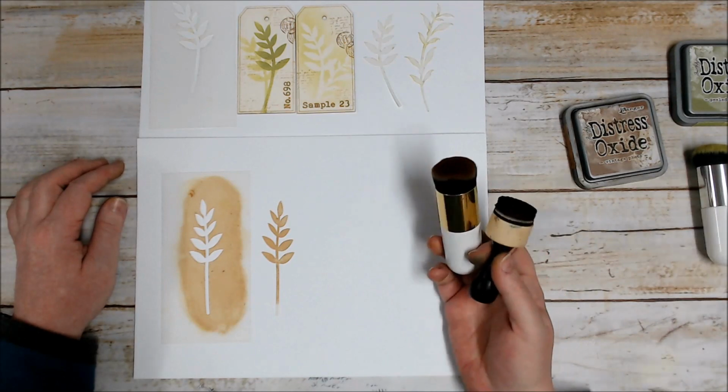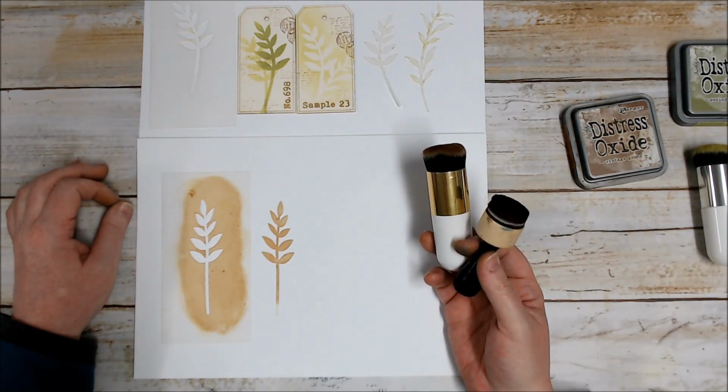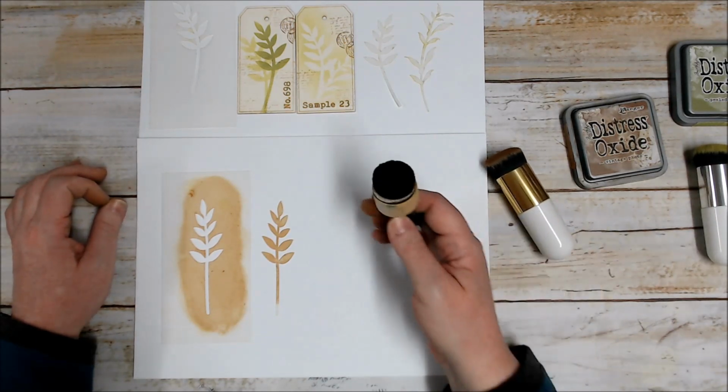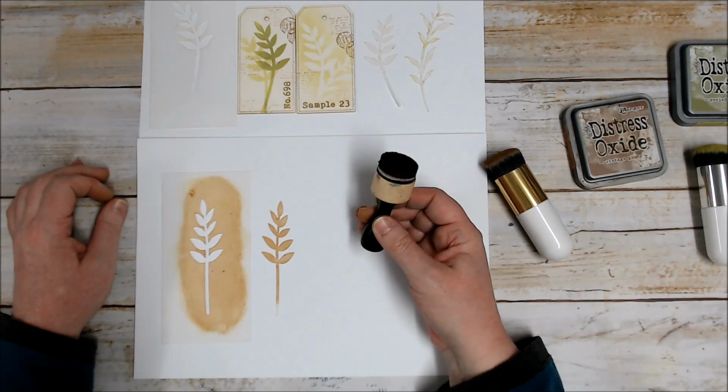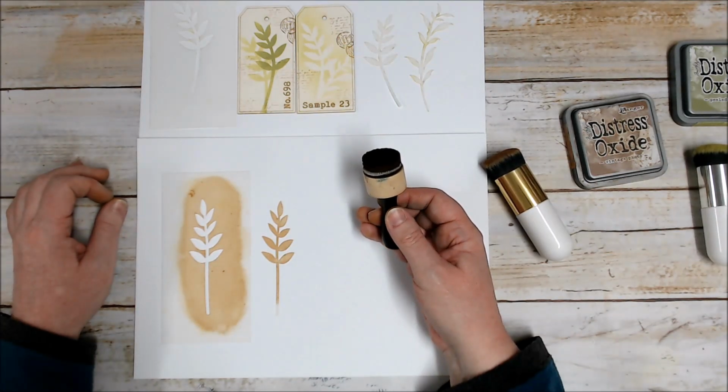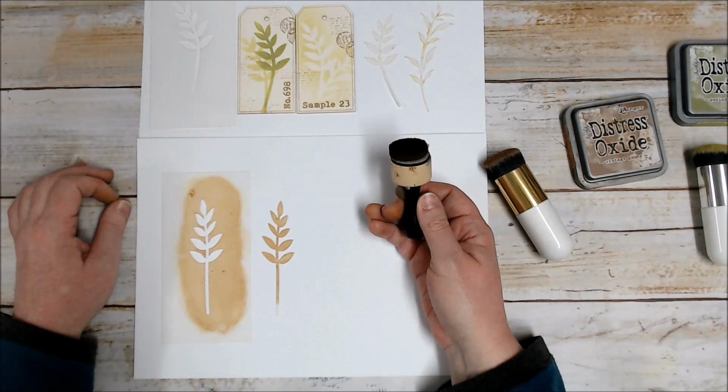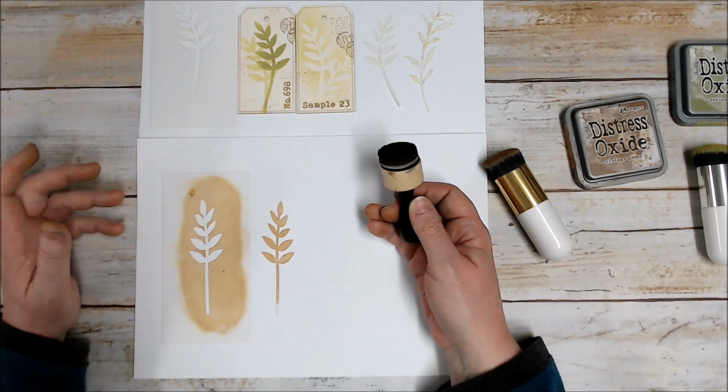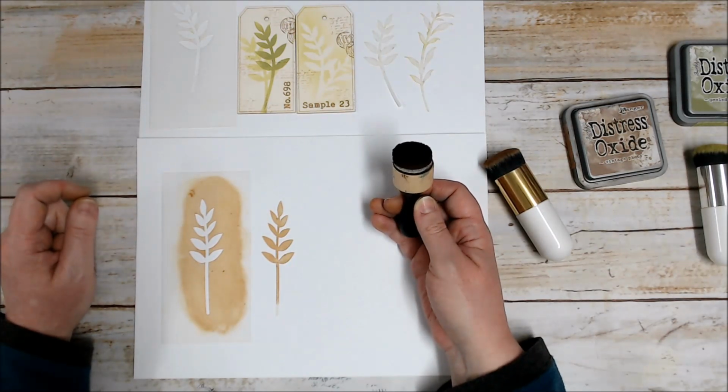Before I show you how to make these samples up here using stencils and masks, I just want to talk a little bit about the tools that I prefer to use when stenciling. Most of us will have these round foam blending tools. And you can use these with stencils, but over time they can damage both the stencil and the foam.